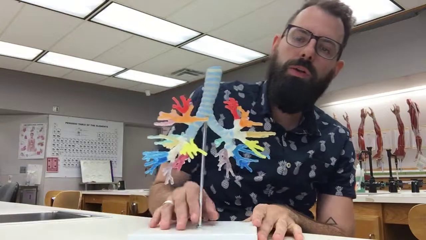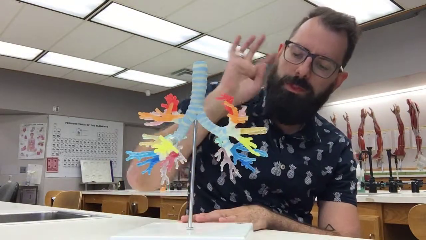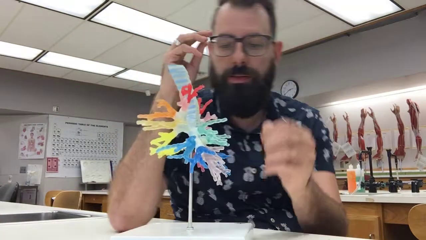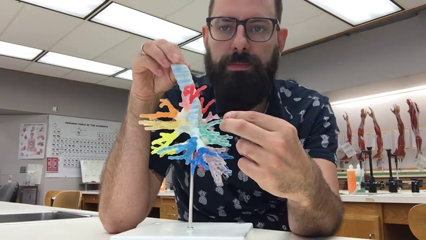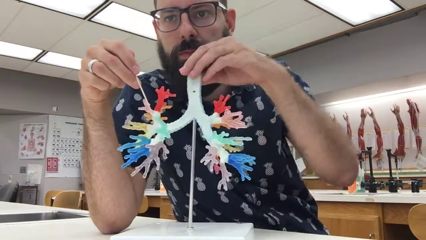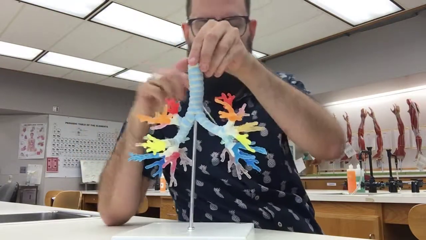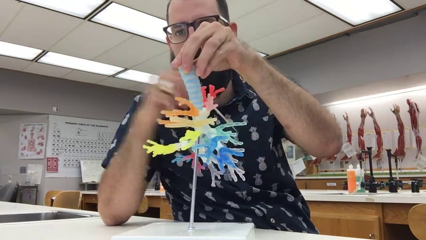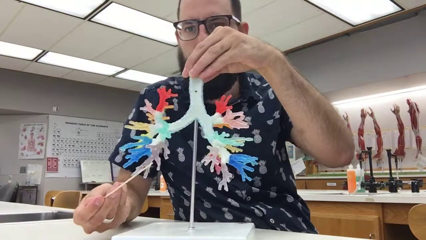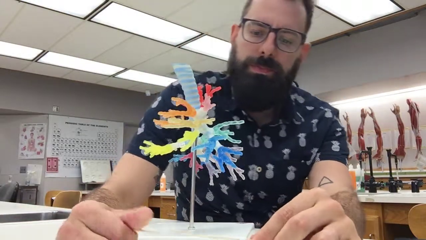Finally, the left lower lobe has 4. Similar to the right side, there's a sea green superior. There's a lavender posterior. There's a light blue and a dark blue.